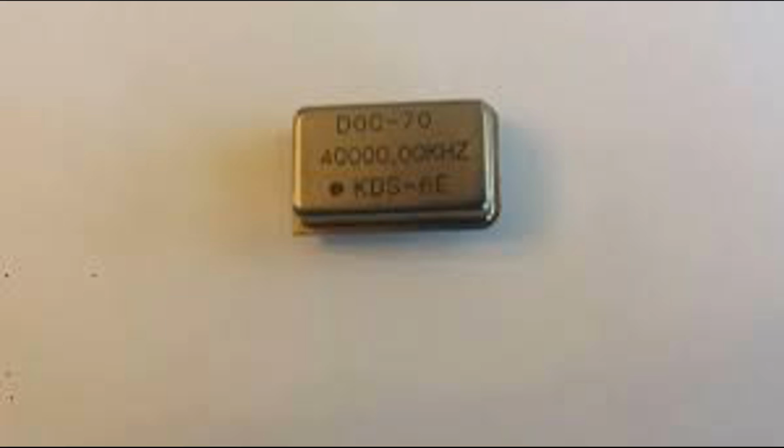What is a crystal oscillator, and what are its components? A crystal oscillator is an electronic oscillator circuit that utilizes the mechanical resonance of a vibrating crystal of piezoelectric material to create an electrical signal with a very precise frequency.